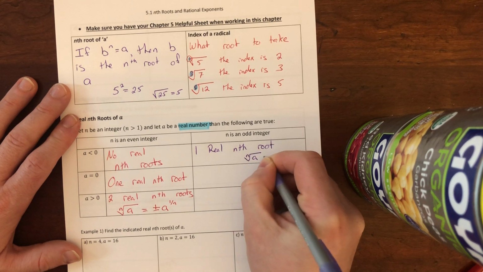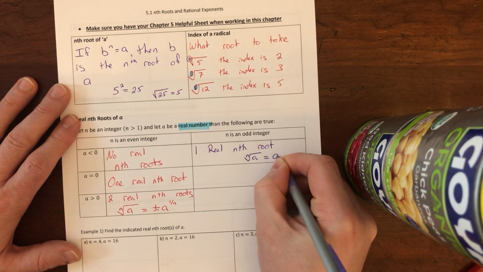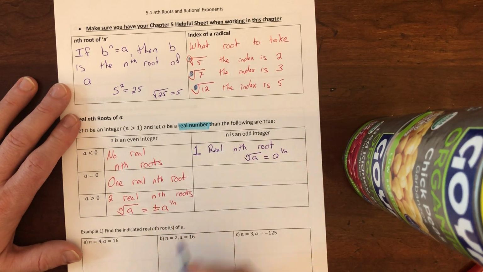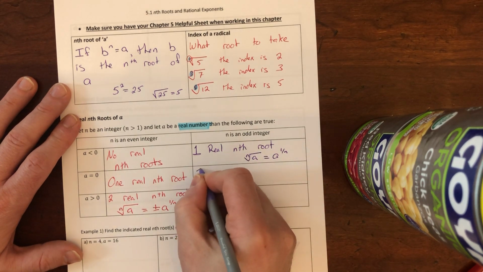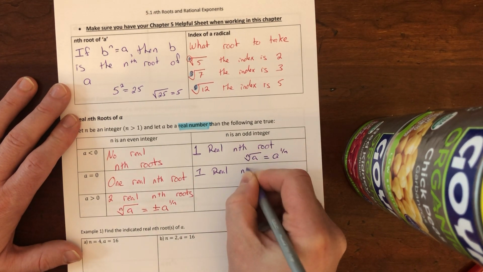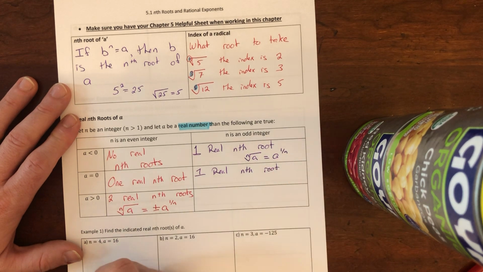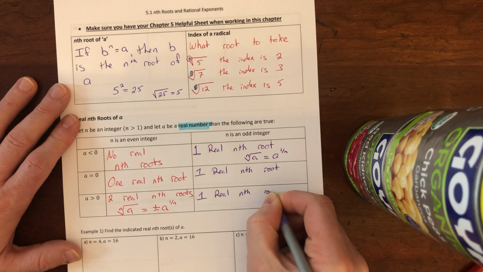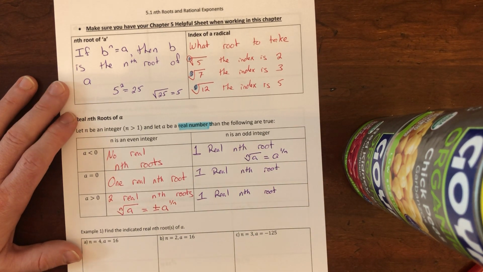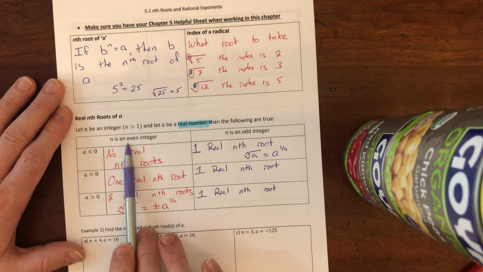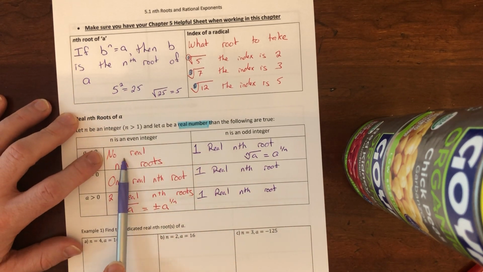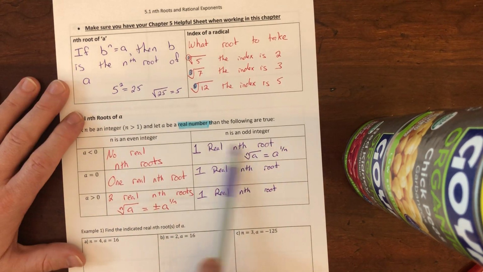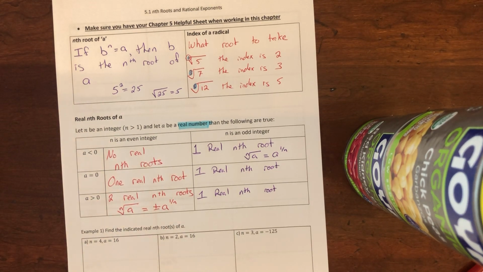If we said the nth root of a, it's really just a to the 1 over n. I'll make this a 1 so you can see it, so nothing there. Same thing for all of these. There's going to be one real nth root, and then once again, one real nth root. So anytime it's an even integer, we can have none, 1, or 2. Anytime it's an odd integer, so now we're talking about odd roots, there's only ever one solution.